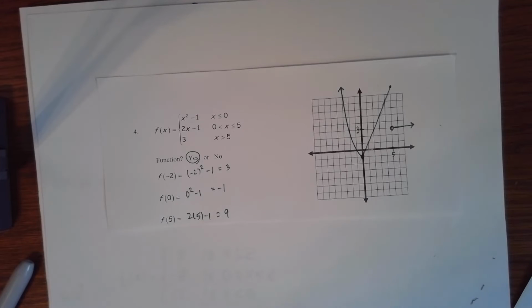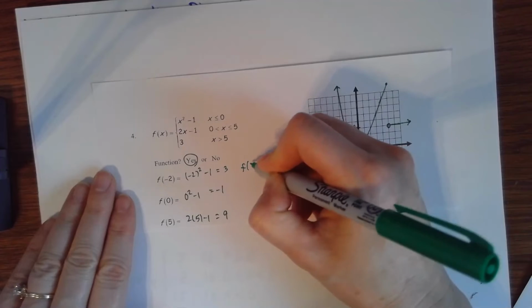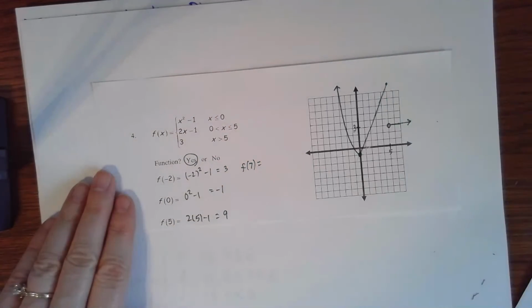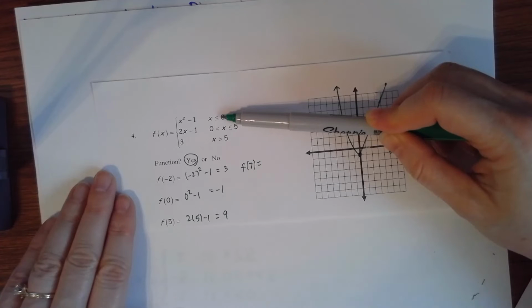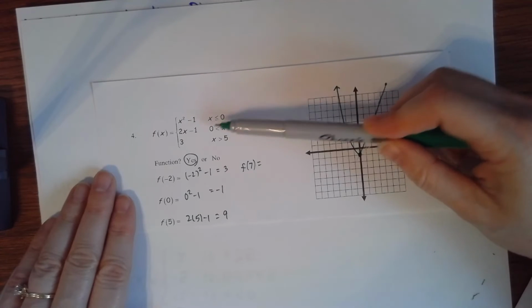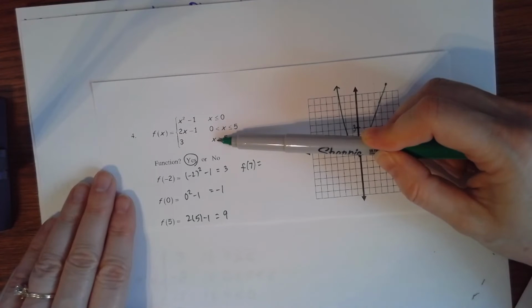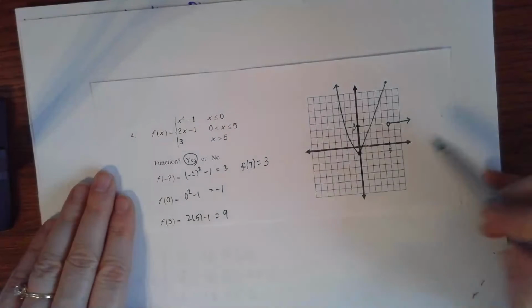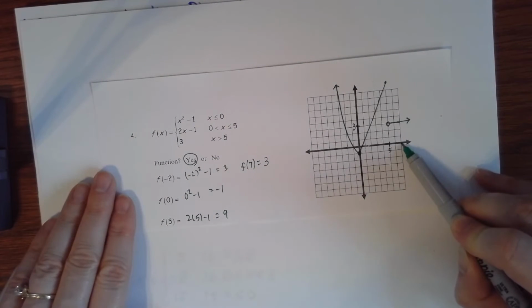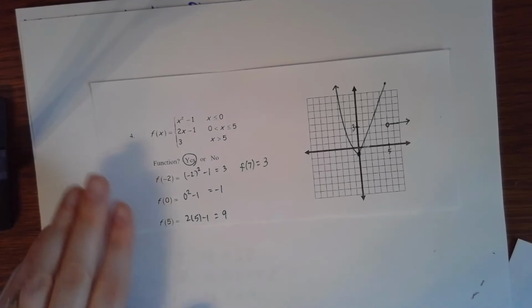Okay, and if we wanted to add another one, like f of 7, I'd have to go through the rules and ask, is 7 less than or equal to 0? No. Is 7 greater than 0 and less than or equal to 5? No. Is 7 greater than 5? Yes. So we would be using this rule, and f of 7 would be 3. And so if we went out to x equals 7, the point 7, 3 would be on our graph. Sure enough, it is.